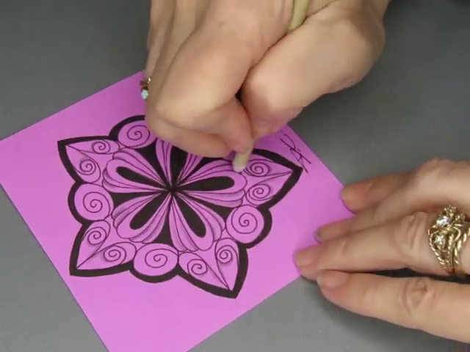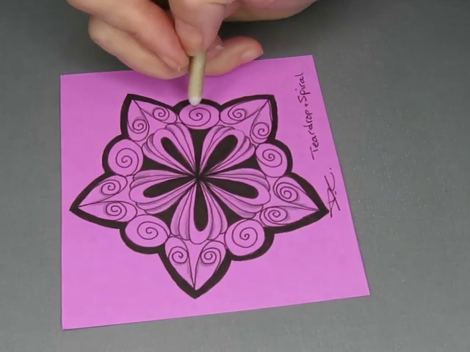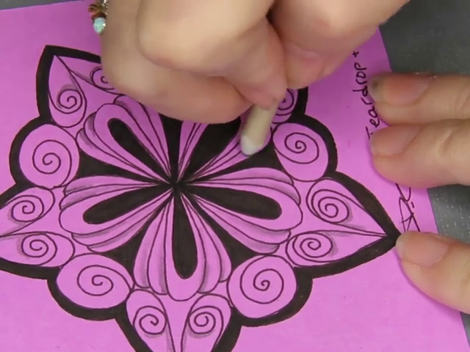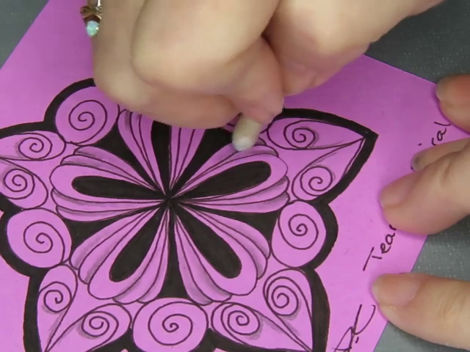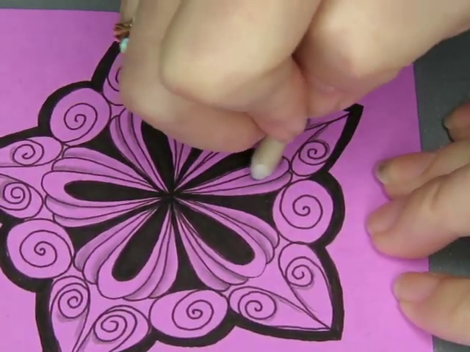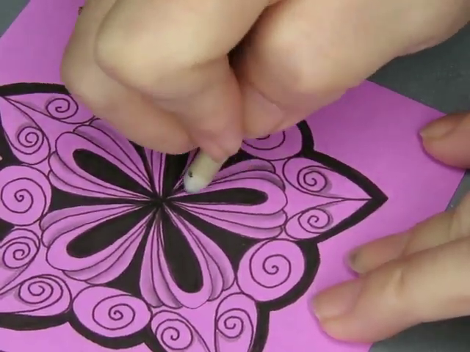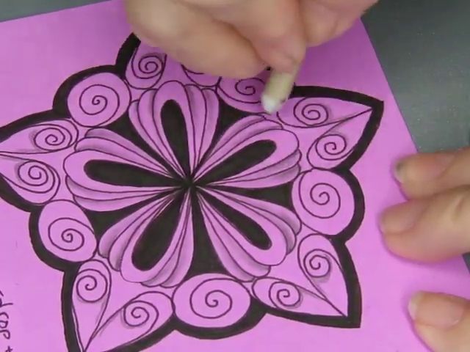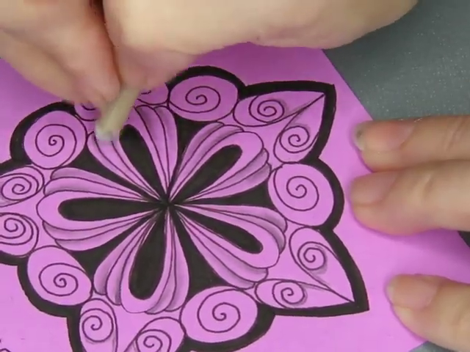Yeah, just bring some of that graphite down toward the middle. Can you guys even see really what I'm doing? I think you can. There we go. That's good.